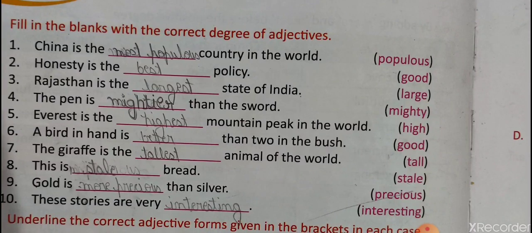So what degree will be used? It will be superlative, the highest of the degrees. So it is the most populous country in the world. Honesty is the best policy. Rajasthan is the largest state of India. The pen is mightier than the sword. Here than is used, so we'll have to use the second form, the comparative form, which is mightier.